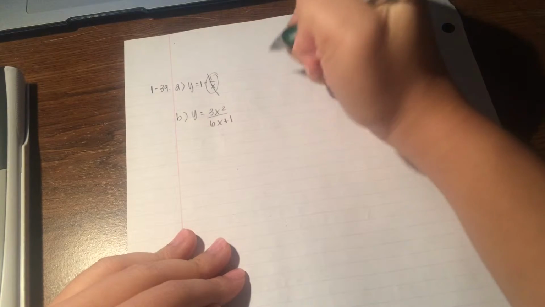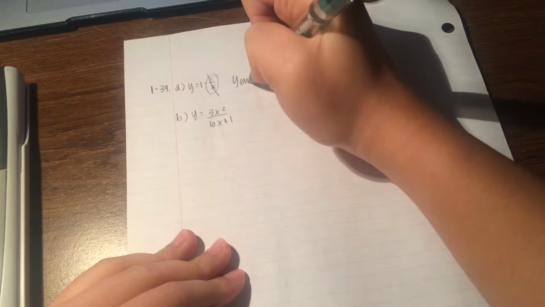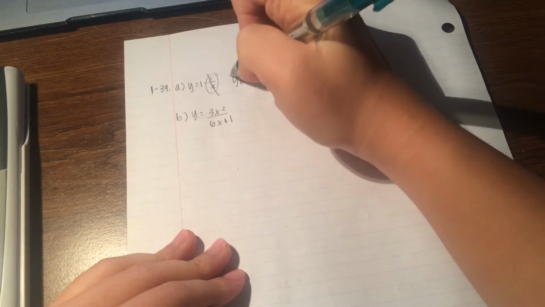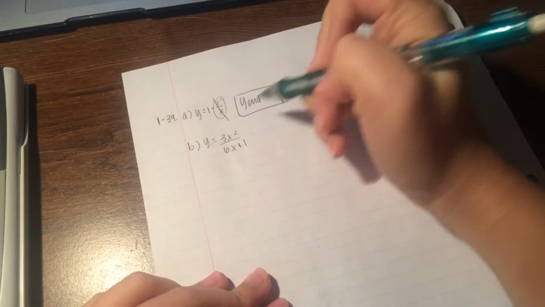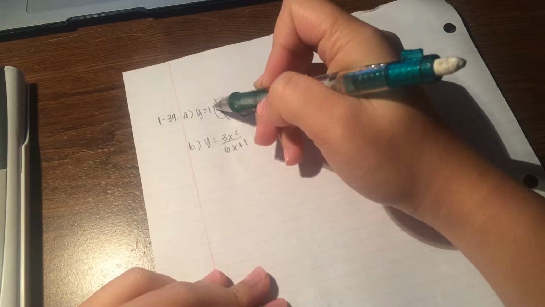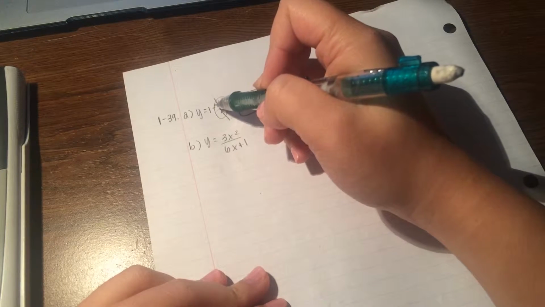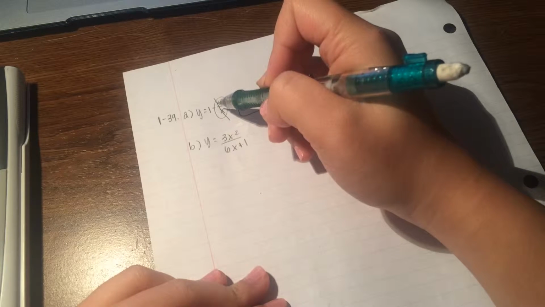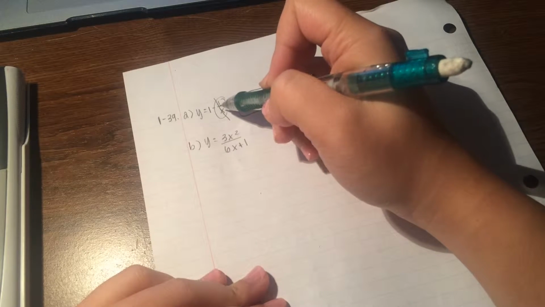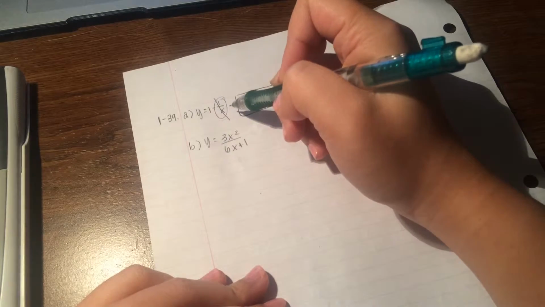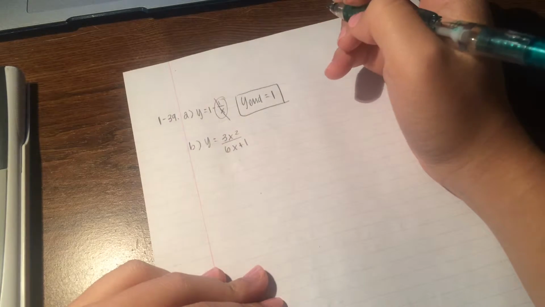So it's simple to see that the y end behavior equals 1, because 1 is the only part of the function that is a polynomial, whereas minus 1 over x is not a polynomial.